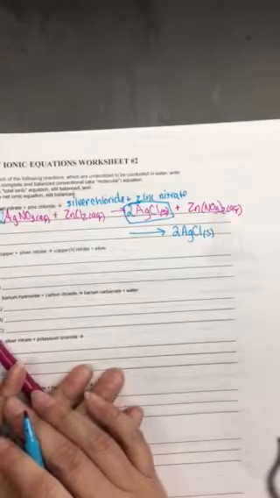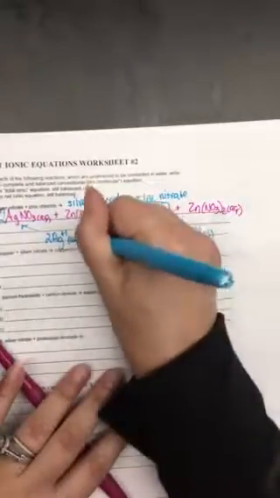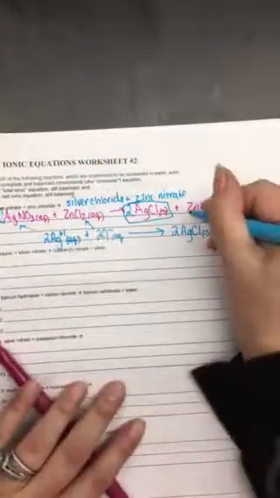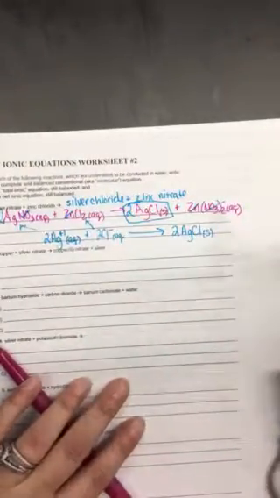What makes up those two AgCl solids? Well, guess what? It's got to be 2 Ag plus 1 aqueous. And that comes from right here. That's where it's coming from. Plus, what else? 2 Cl minus aqueous. And those come from right here. The rest of them, the zinc and the zinc, cancel out. The NO3 and the NO3 cancel out.